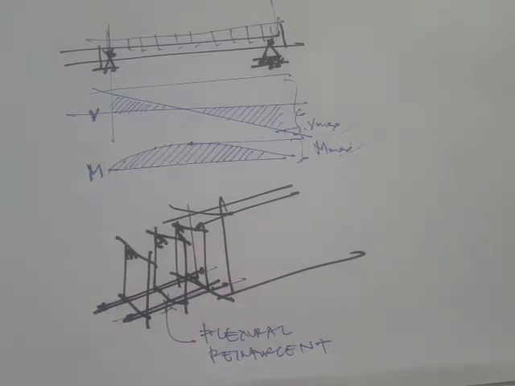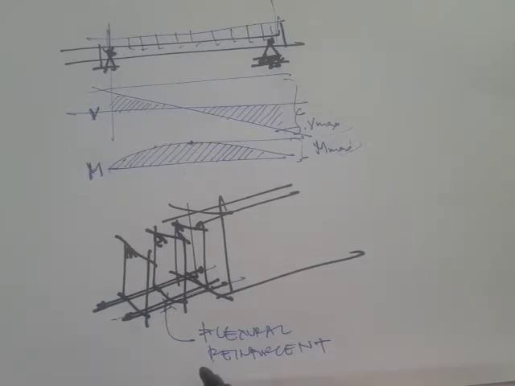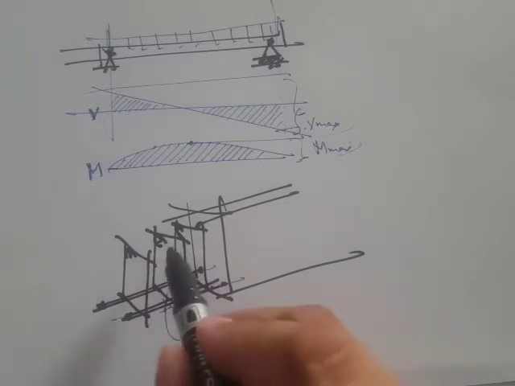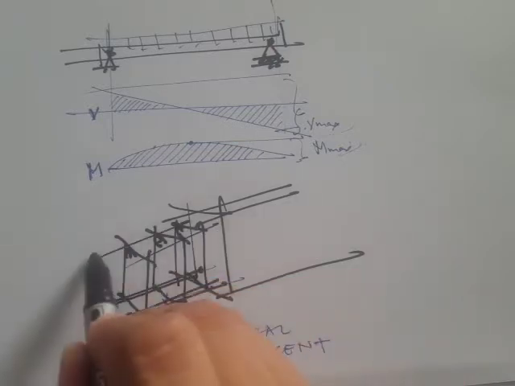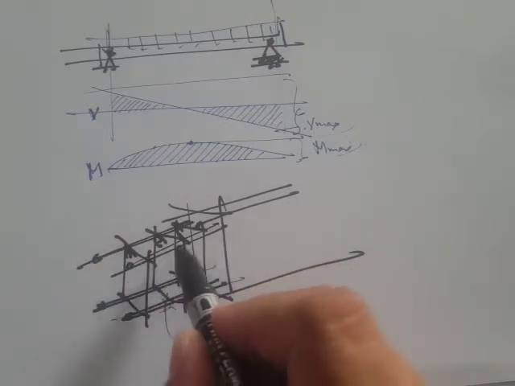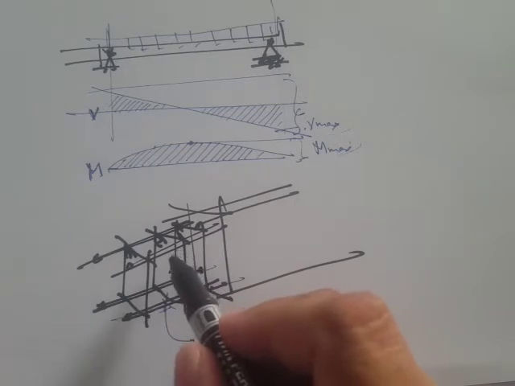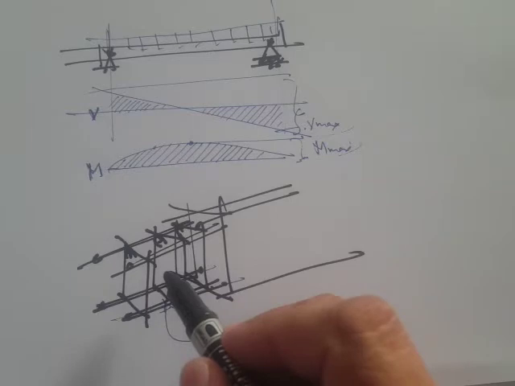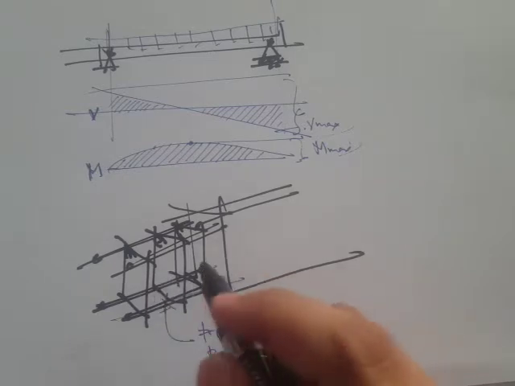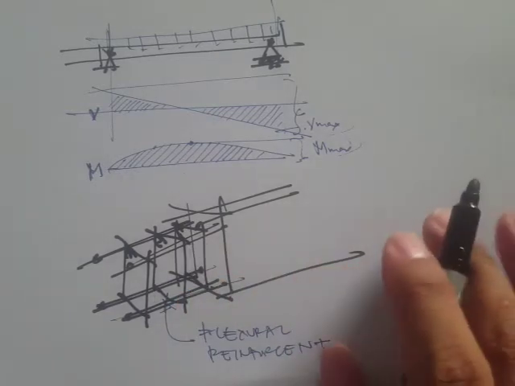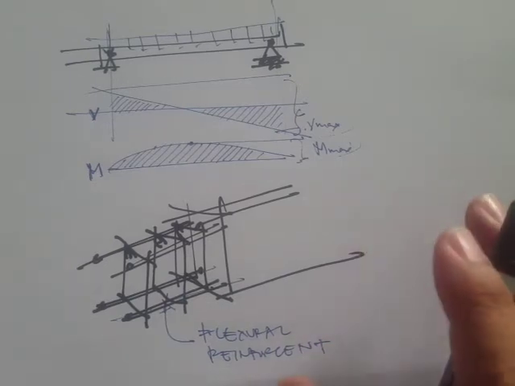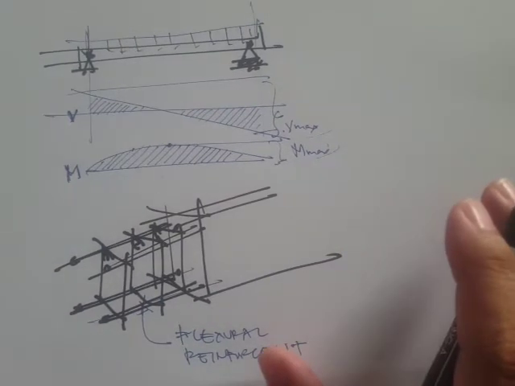Even though concrete is strong in compression, we still add compression reinforcement. The same holds true with some beams. Sometimes beams are designed to have compression reinforcement. So let's now go over the different types of RC beams.